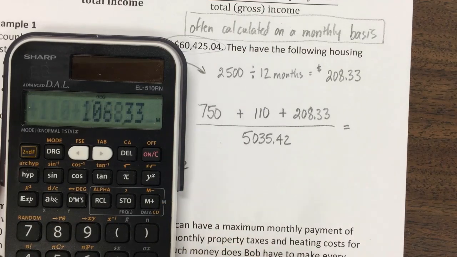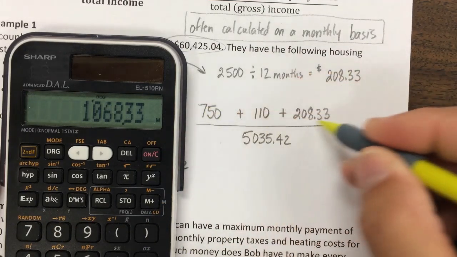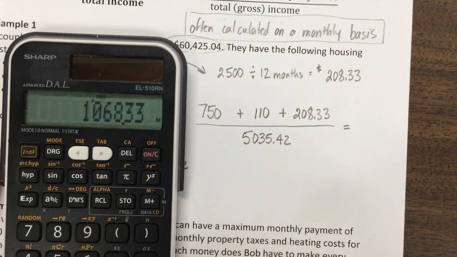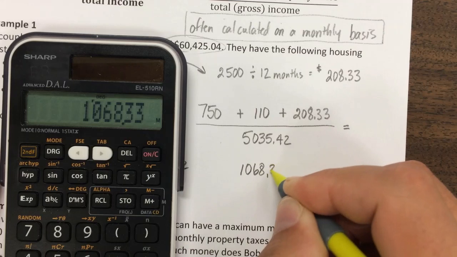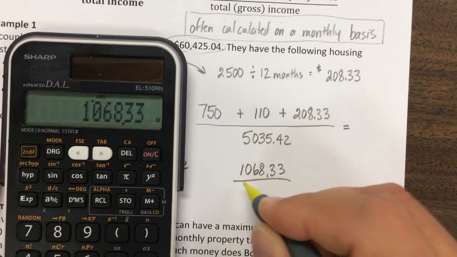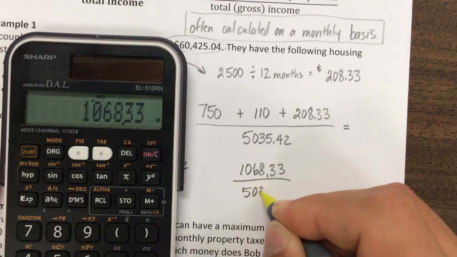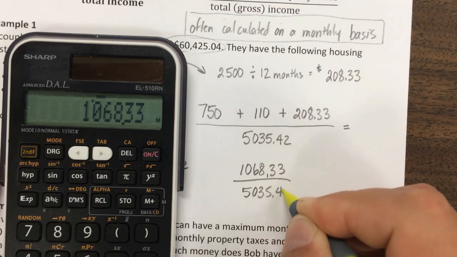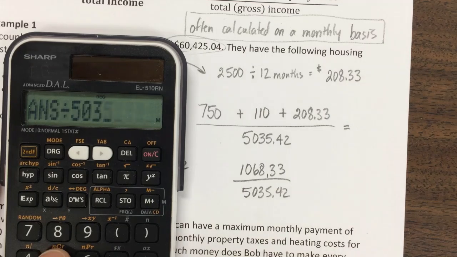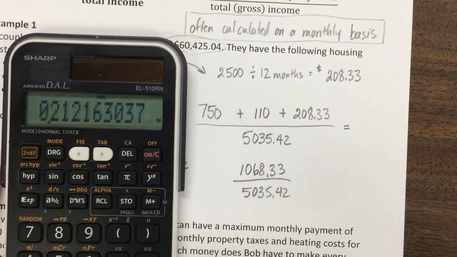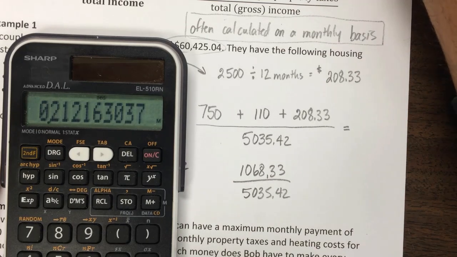Now I'm going to press equals because this is the value in the numerator, the top part of what looks like a fraction. So that's 1,068.33. Divide that by $5,035.42, and that makes 0.21.